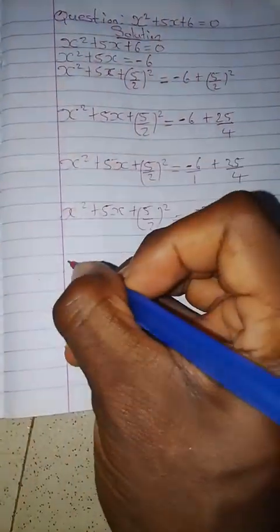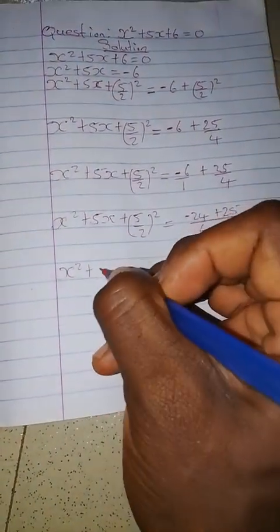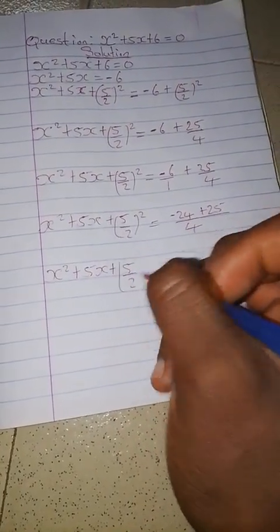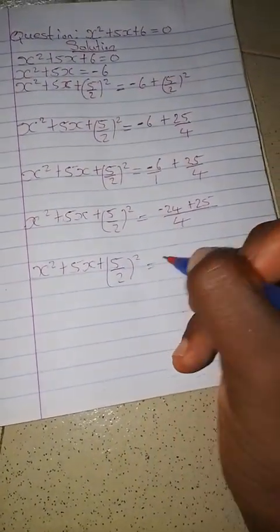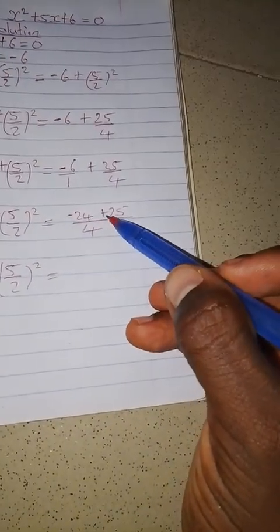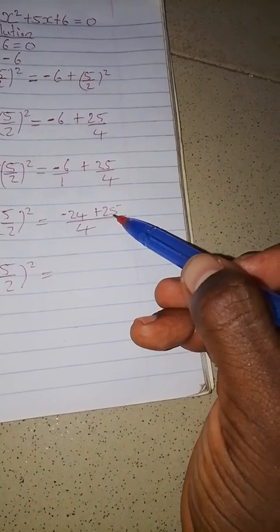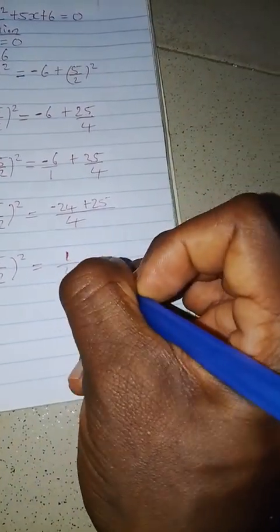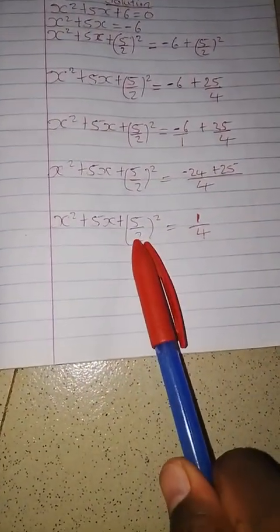So we have minus 24 plus 25, which is the same thing as 25 minus 24, which is 1. So we have 1 over 4. Good. I said we shouldn't solve this side. Now let's go to the last step.